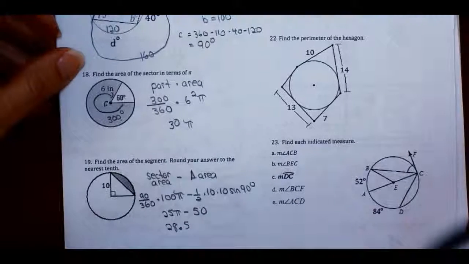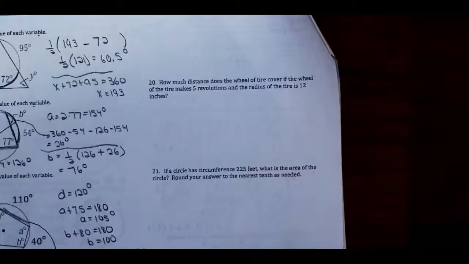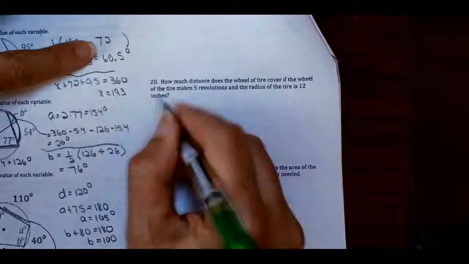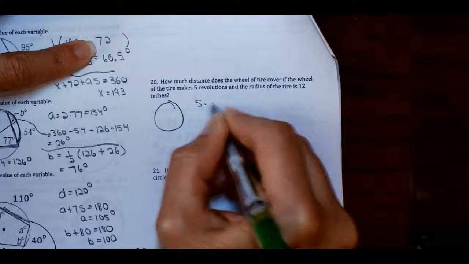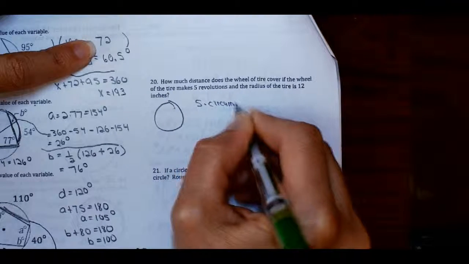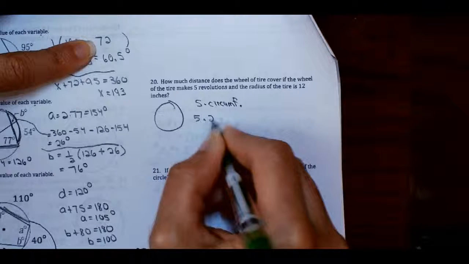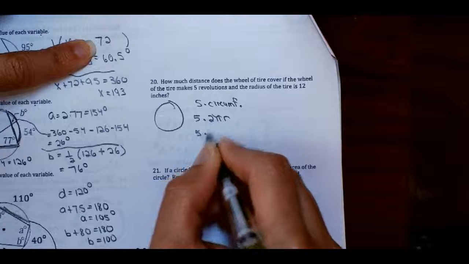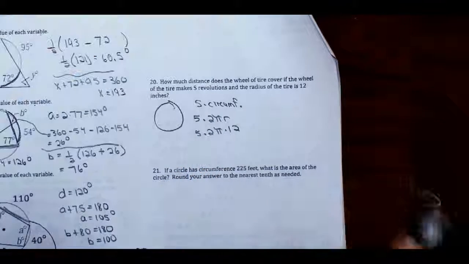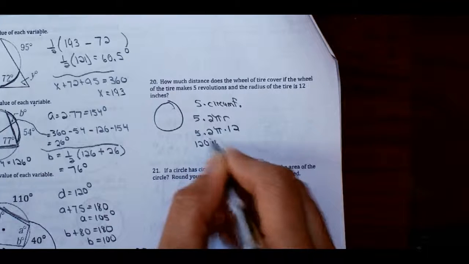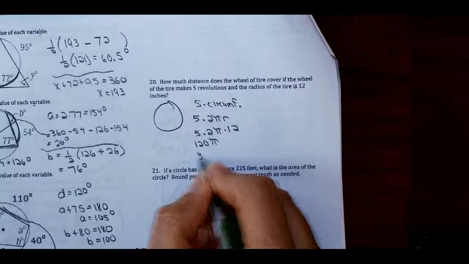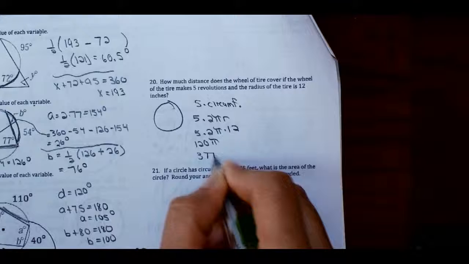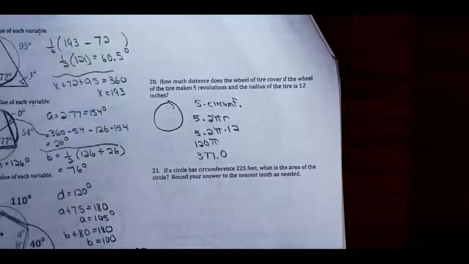Okay, moving on to question number 20. I know there's one of these on your test as well. How much distance does the wheel of a tire cover if the wheel makes 5 revolutions? So in other words, I want to know how much is this, but 5 of those. That means we have 5 circumferences. That means we've got 5 times 2 pi r. Our radius in this case is 12. That would give me 120 pi. Let's go ahead and take that to a decimal. That gives us 376.9, so that actually rounds to 377.0.